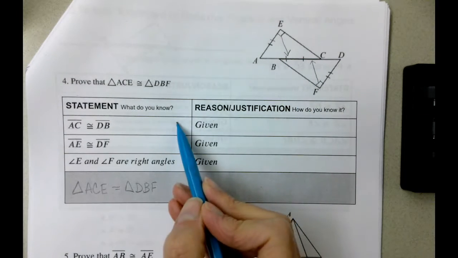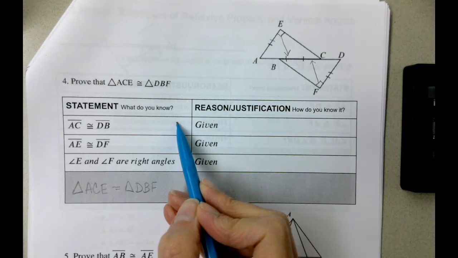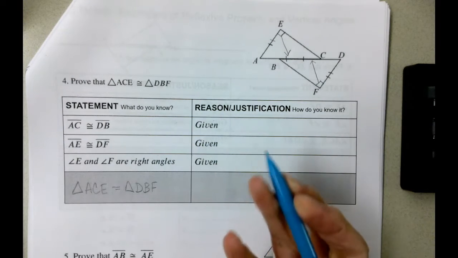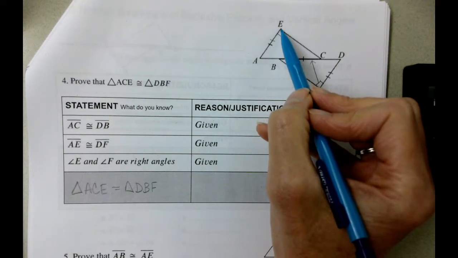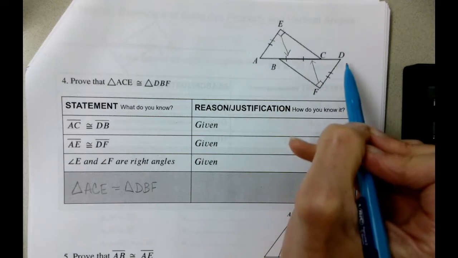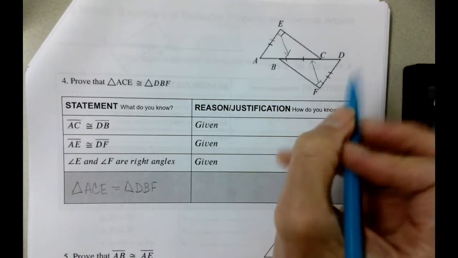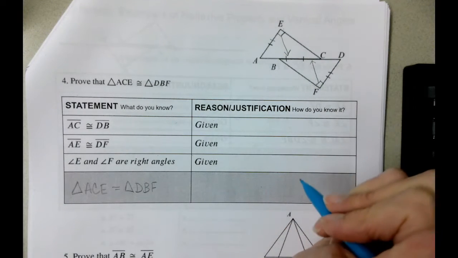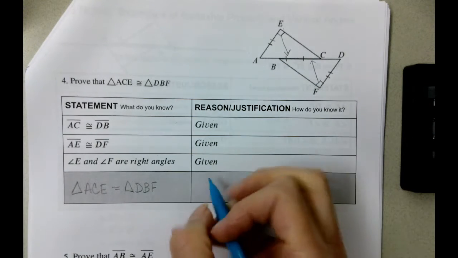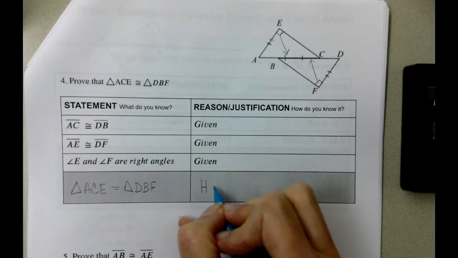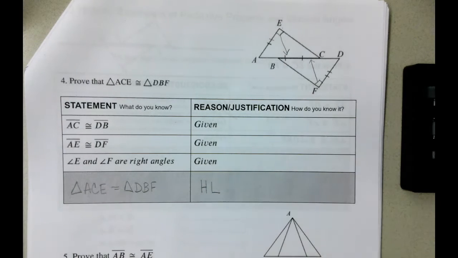And our first given statement was that those two pieces of the triangle are congruent. That is the hypotenuse. Then we were also given that AE and DF, which are legs of these triangles, are also congruent. So the reason that we can say these two triangles are congruent is because of the hypotenuse leg.